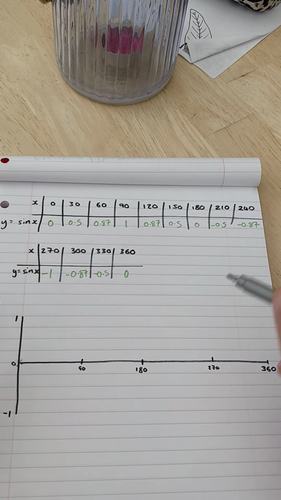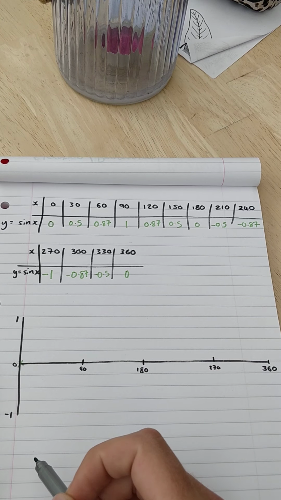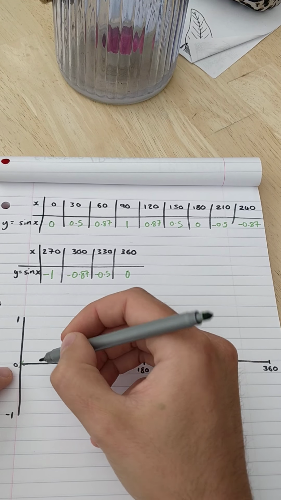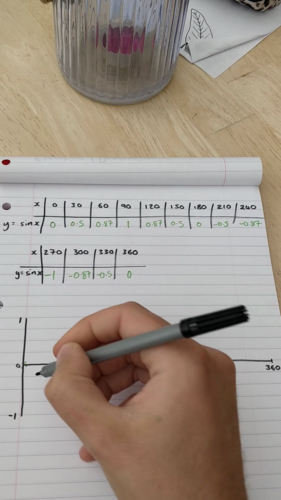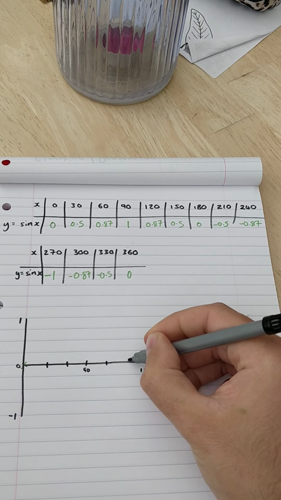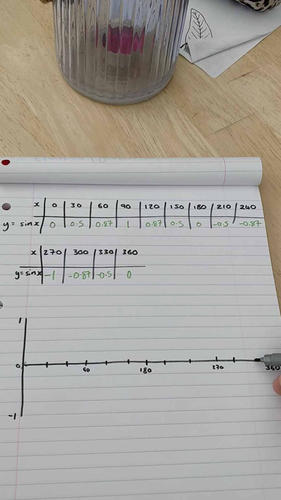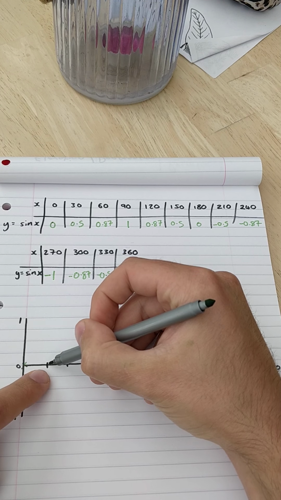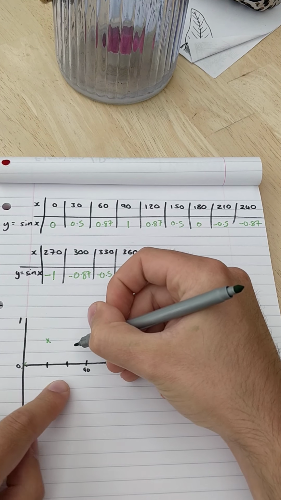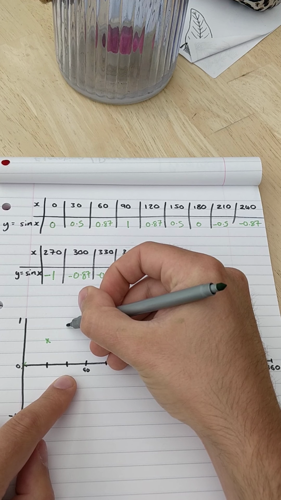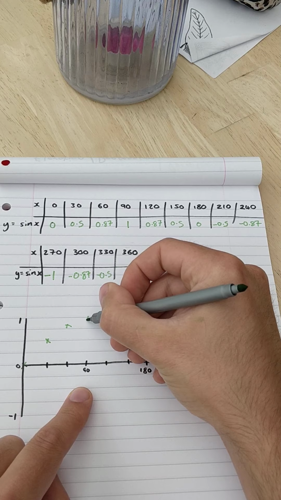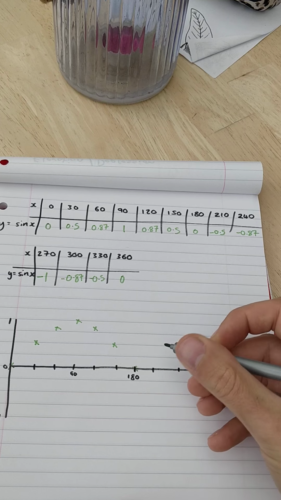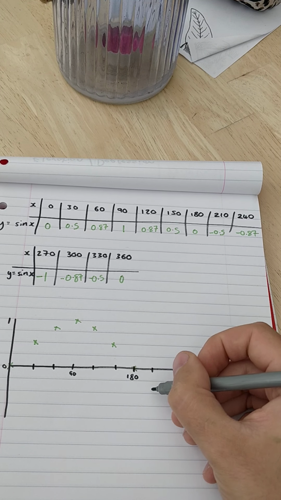So we've got an x, we've got a y, and we can actually draw the sine graph now. I've got 0, 0. I'll make a couple of dashes on this just to make it a little bit easier. It's not going to be perfect, but you'll see the general idea. So 30 degrees, we've got 0.5, so that'll be that. 60 degrees, 0.87, about that. 90, and then it starts to take shape. Okay, so 210, negative 0.5.